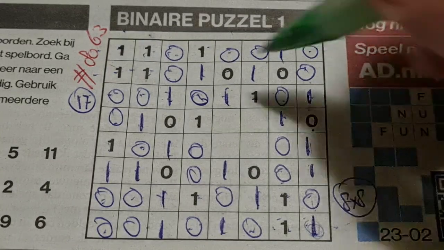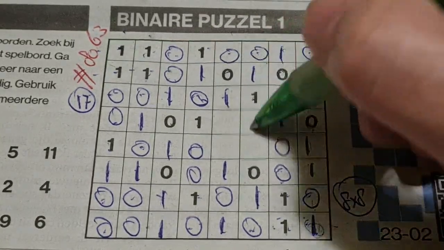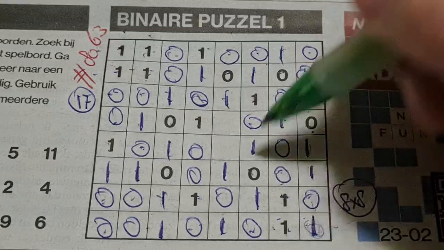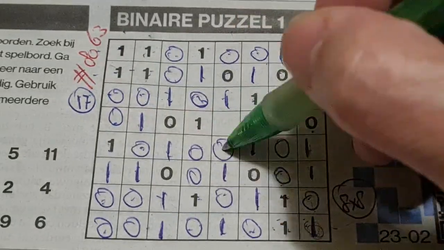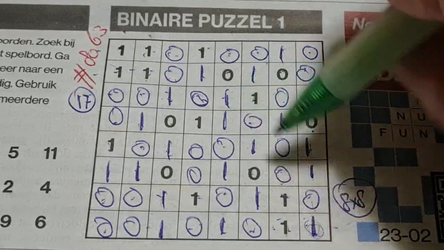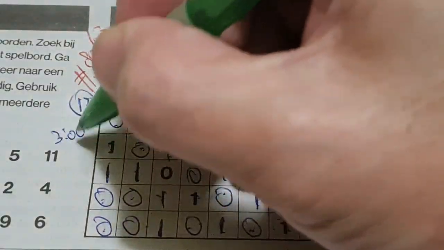Double one, here no, there no. Between the zeros comes a 1. 1, 2, 3, 4 ones, so the rest are zeros. 1, 2, 3, 4 zeros, so the rest are ones. Finished in 3 minutes.